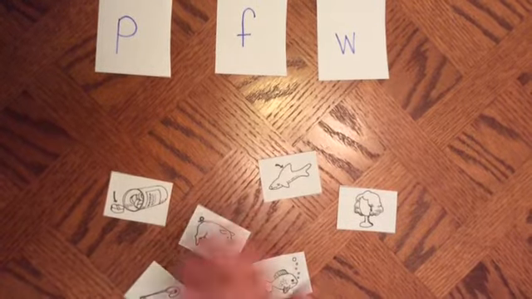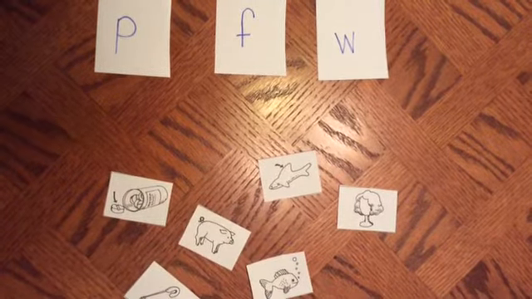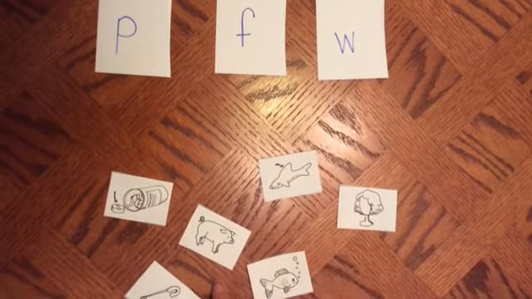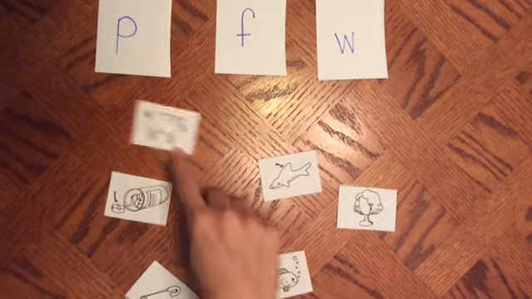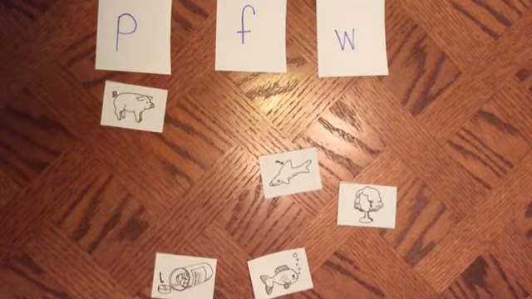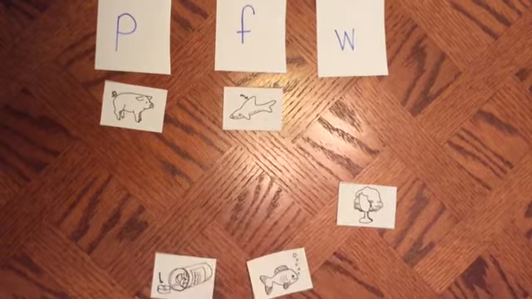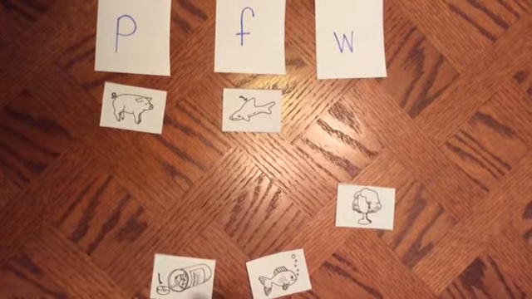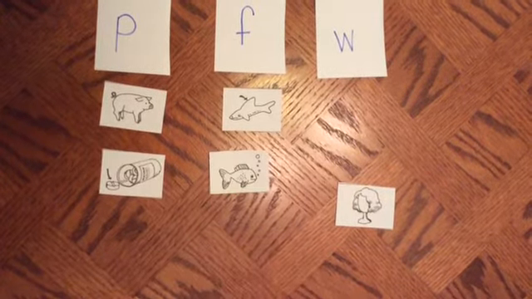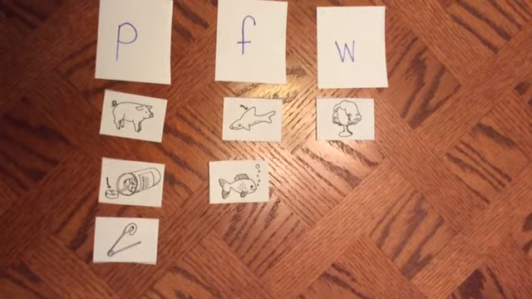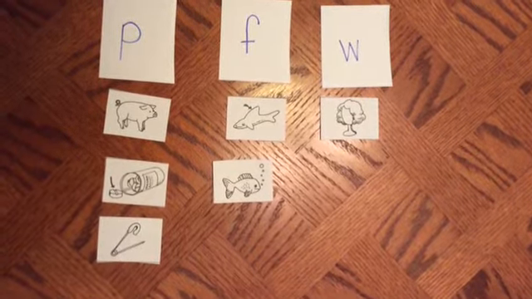And then the parent would say, for example, pig or the P sound, and they can choose one of the pictures. So maybe the parent says p, and they choose pig. And then maybe the sound is f, and they choose fin, and so on until all of the pictures have been sorted according to the sound that they hear the parent say. Nothing needs to be written for this one at this point.